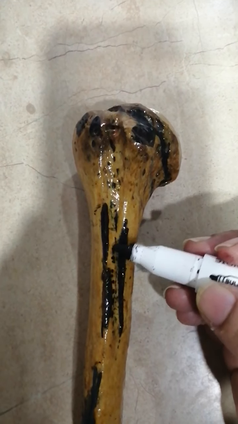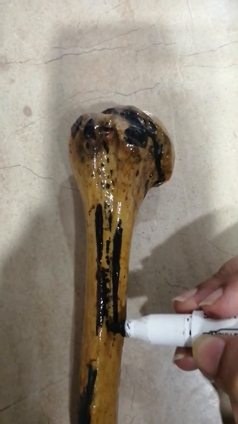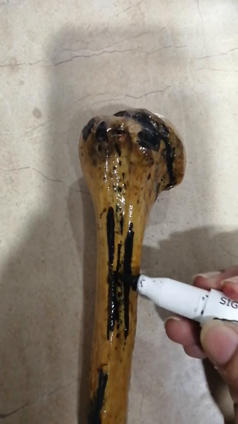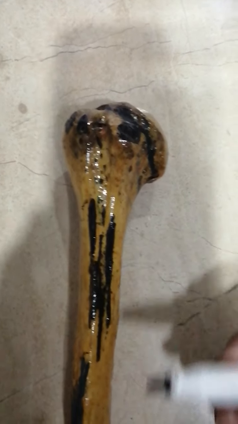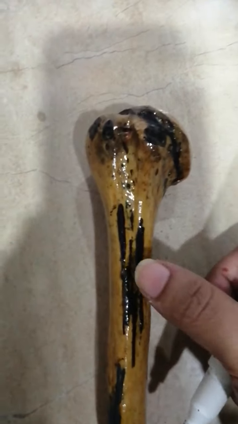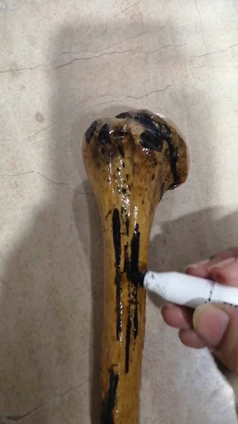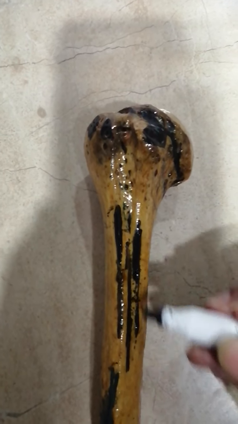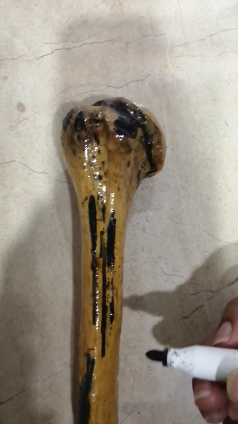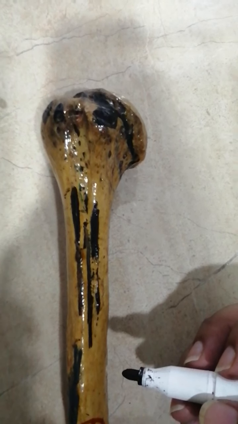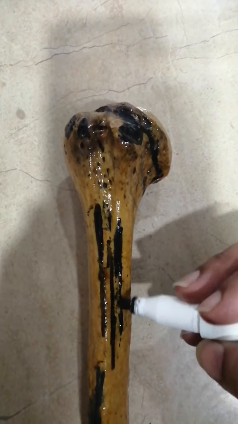This is the floor. Then come towards the medial lip. On the medial lip there is the insertion of teres major.